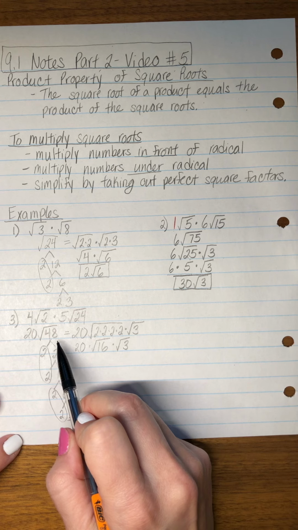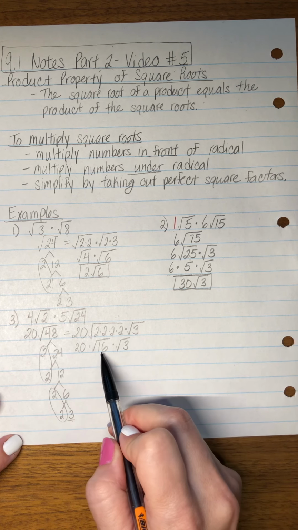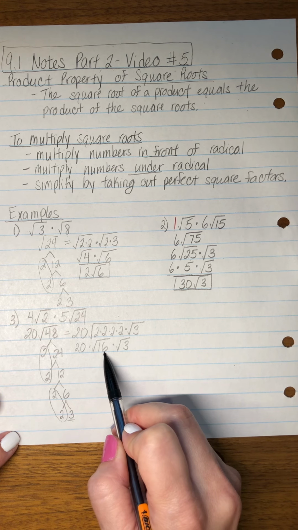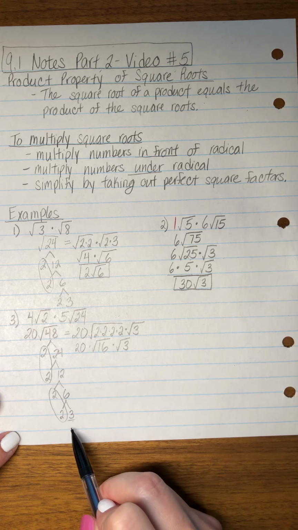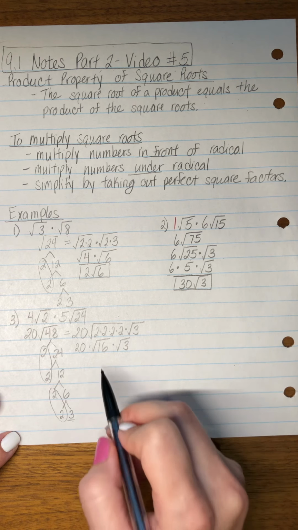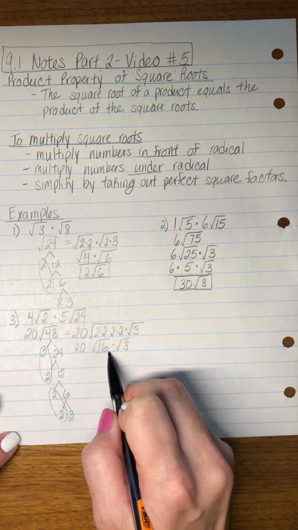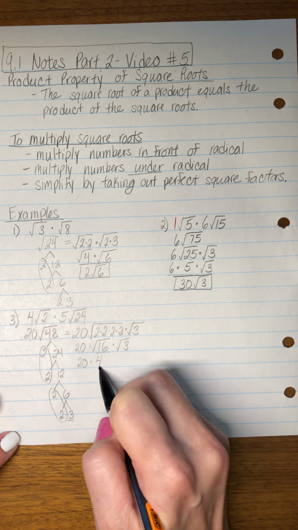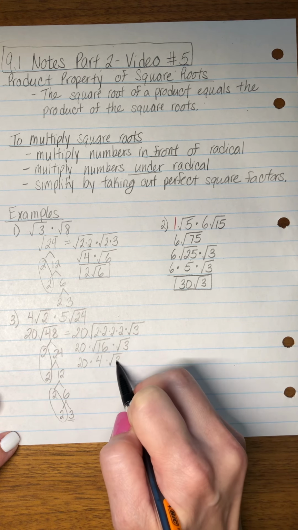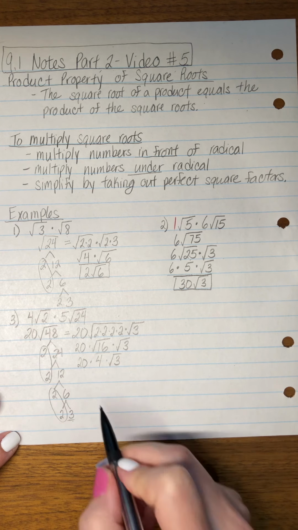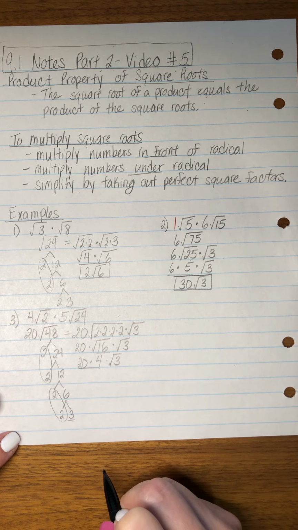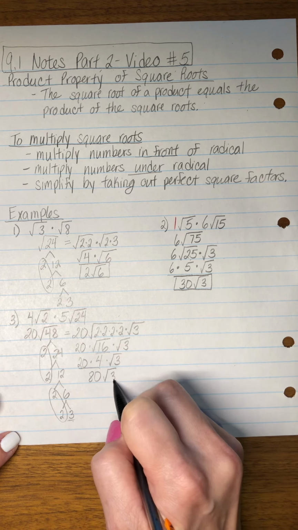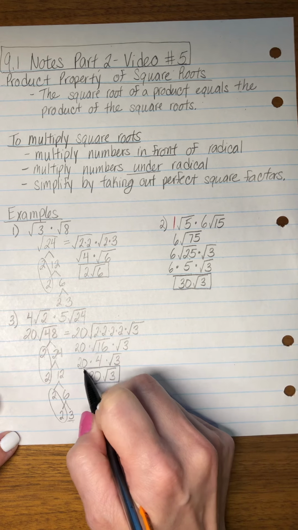So if you saw that from the beginning, you could have broken up 48 to be 16 times 3 from the start, but if you didn't see that it was 16, then doing this factor tree helps. Okay, let's keep simplifying. I'm gonna take the square root of 16 because now 16 is a perfect square. Now I have 20 times 4, and I still have this square root of 3 over here. Finally, let's multiply the 20 and the 4 together. 20 times 4 is gonna be 80. Square root of 3 is going to be my answer for this one.